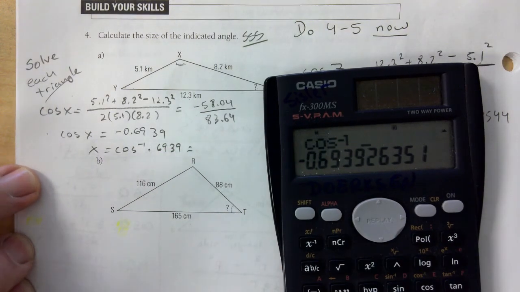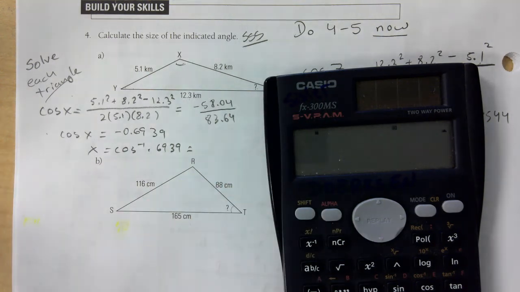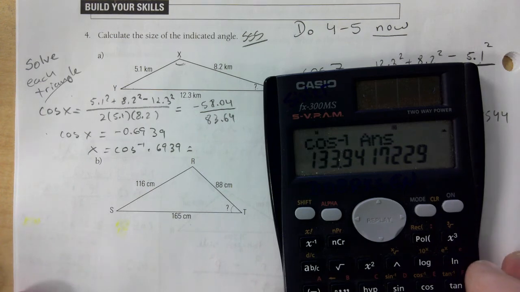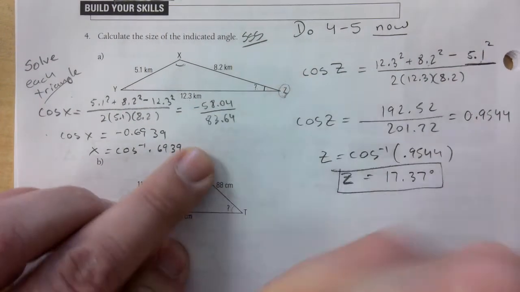Make sure you take cosine. Some folks mix up sine later. You're mixing them up. Make sure it's cosine law that you're using. Use cosine inverse. 133.94. I'll answer it here.